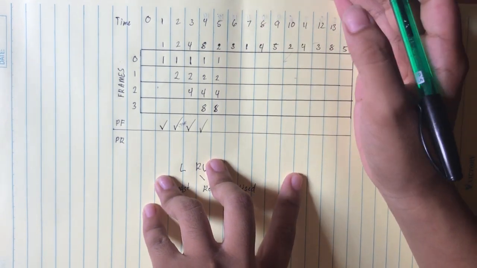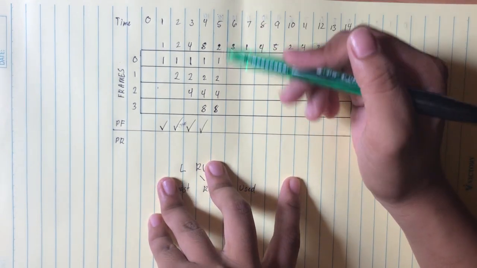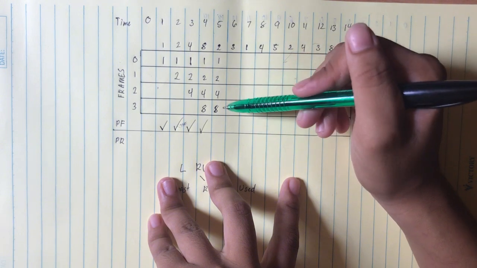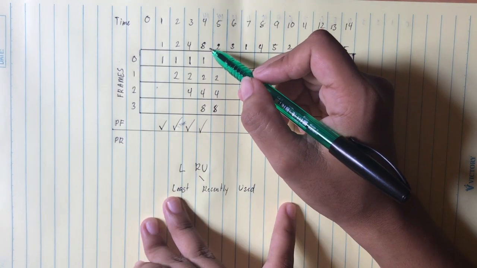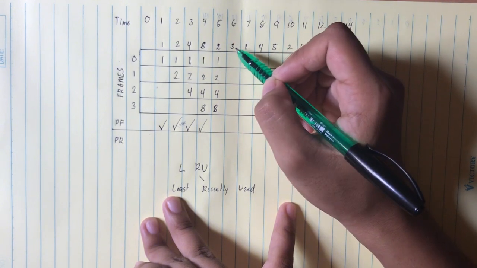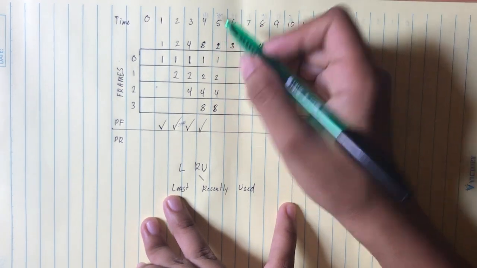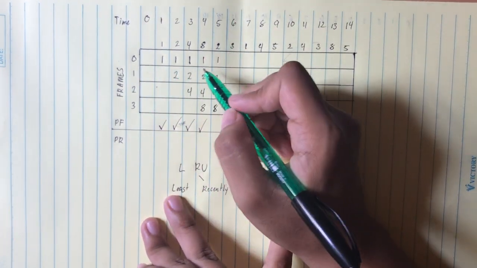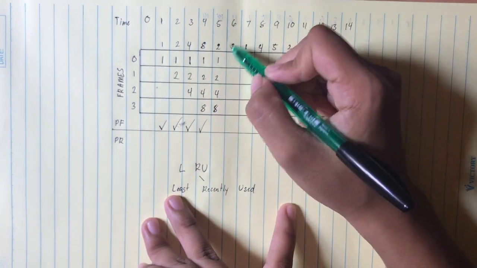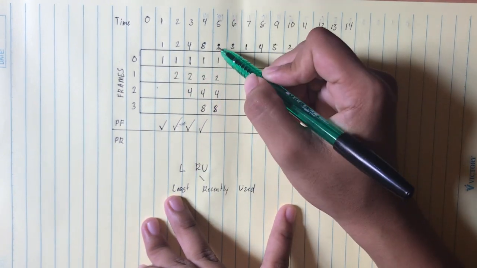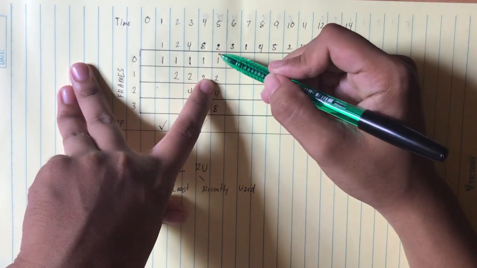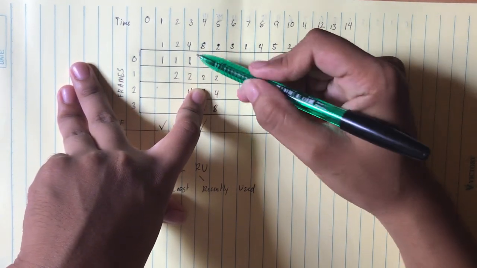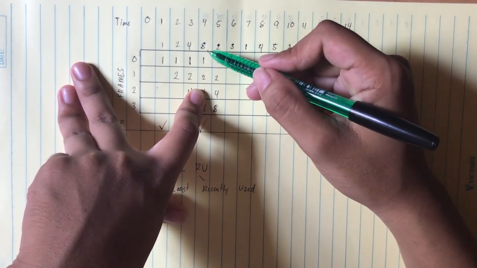So in simple terms, we're just going to find which of these page references is the farthest from 3. So we're just going to look at the left side of 3. So this is 1, this is 2, this is 4, and this is 8.